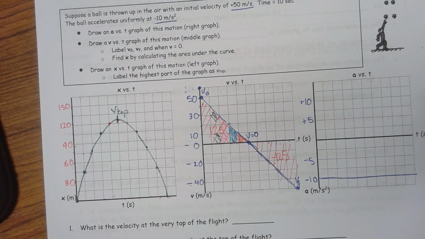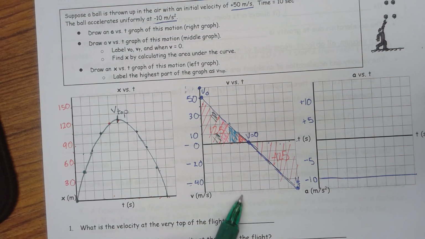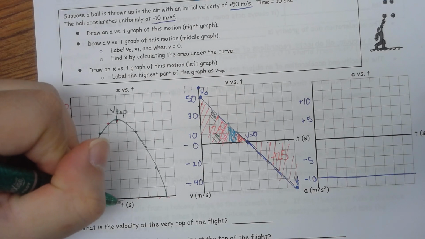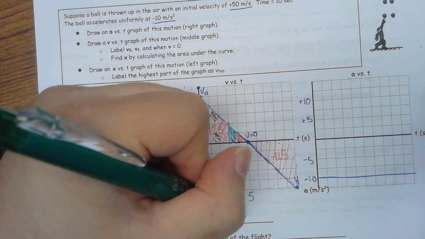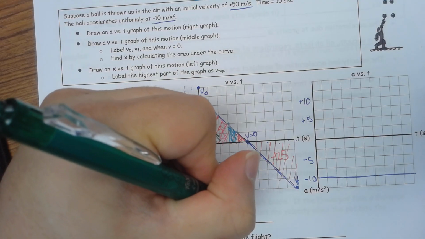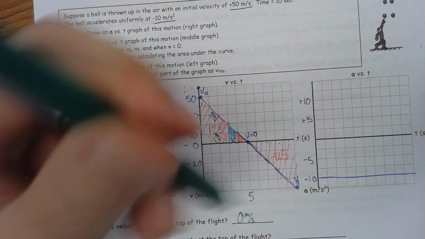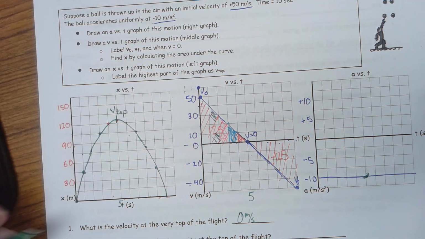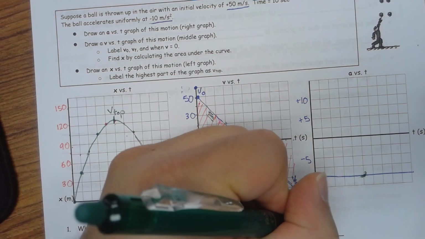So what is the velocity at the top of the flight? At the top of the flight, that's 5 seconds along, and so at t equals 5 seconds, we're at v equals 0. The velocity at the top of the flight is 0 meters per second. And the acceleration due to gravity at the top is still negative 10, because that's at 5 seconds, and so we have negative 10 meters per second squared.